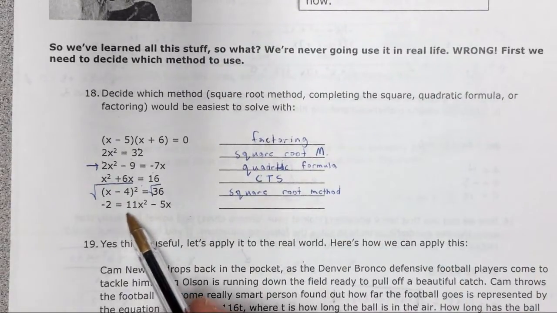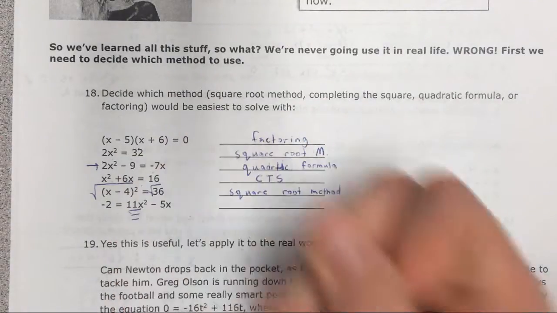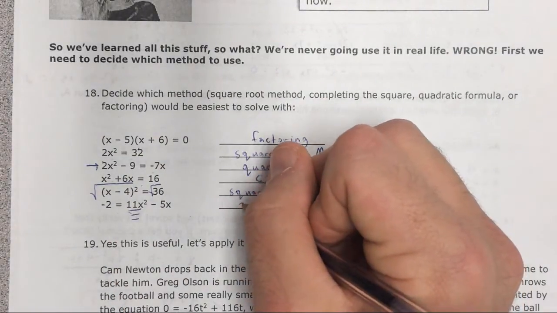And then finally this one, well, I have 11 with my x squared. Whenever I have a big number with my x squared, why not just use the quadratic formula?